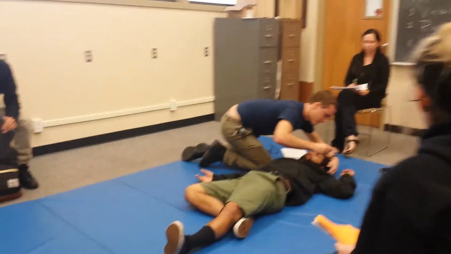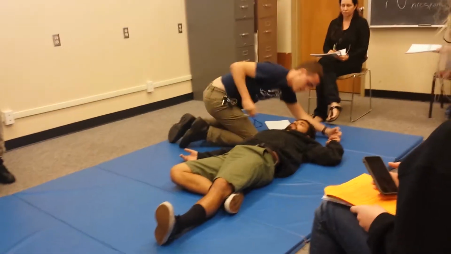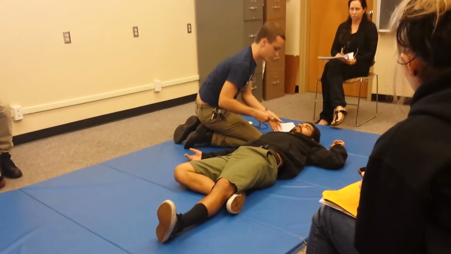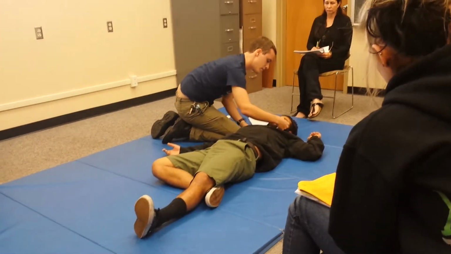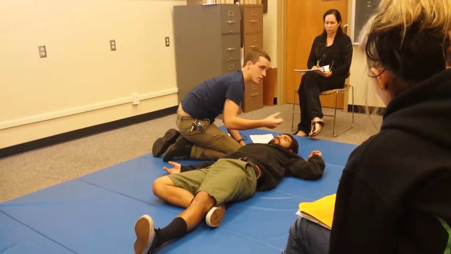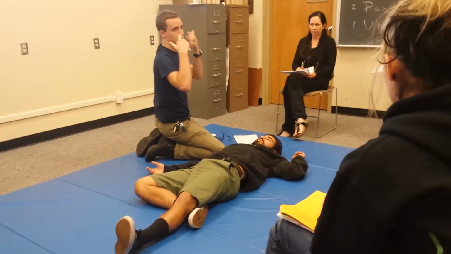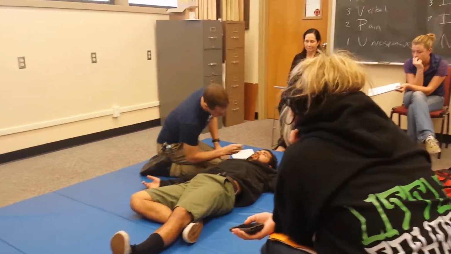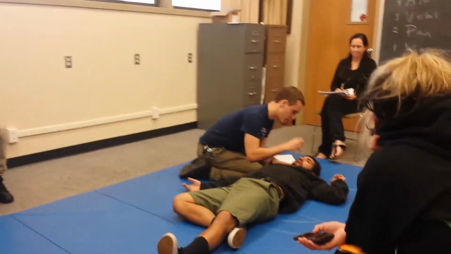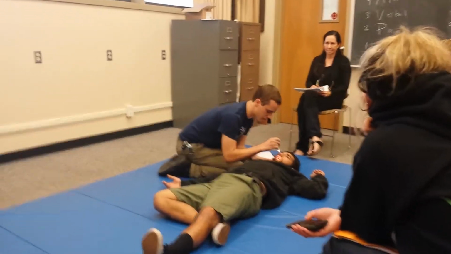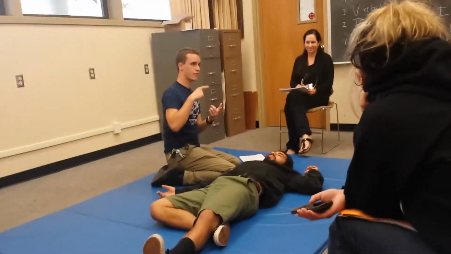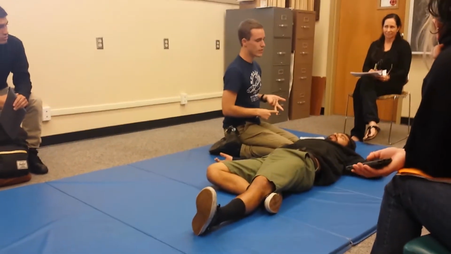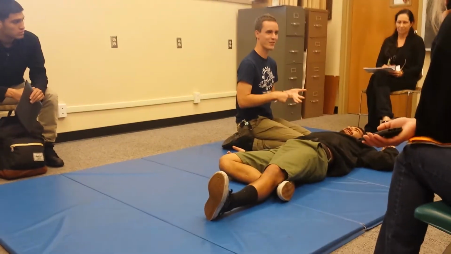Check behind the ear for Battle's sign. Look gently up the nose. Then open the mouth and check around inside. We're looking for broken teeth, noisy airway sounds, unusual odors, or lacerations on the tongue.